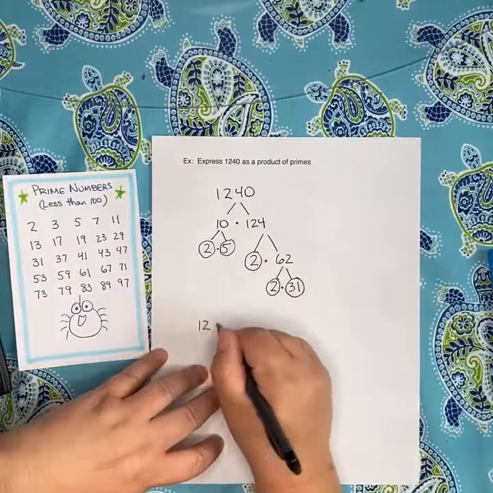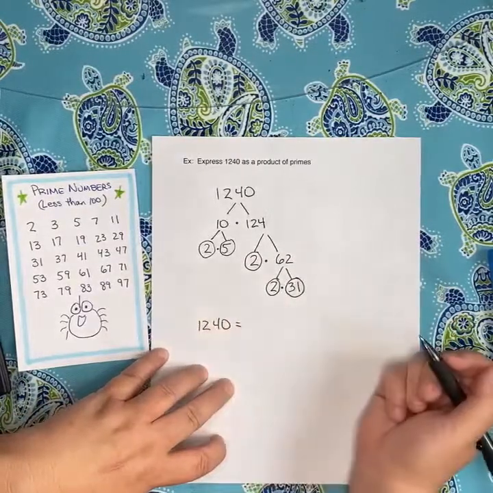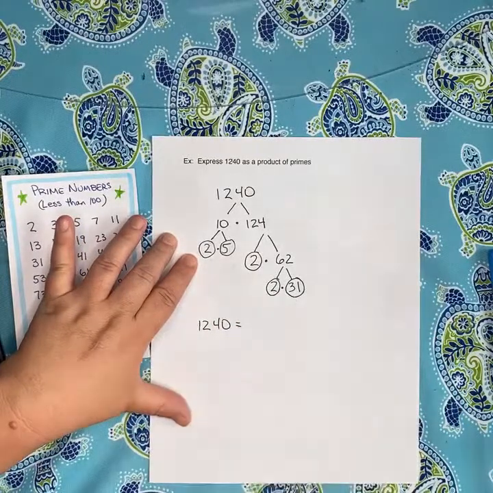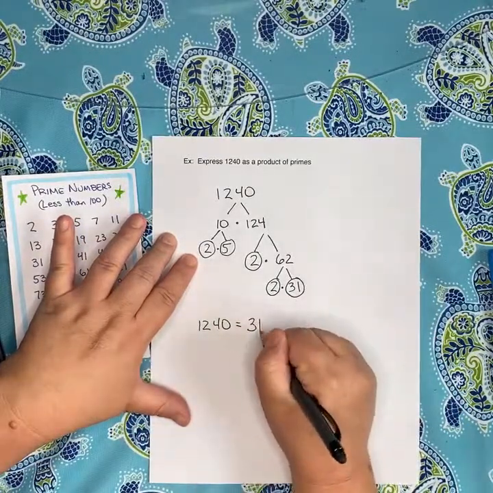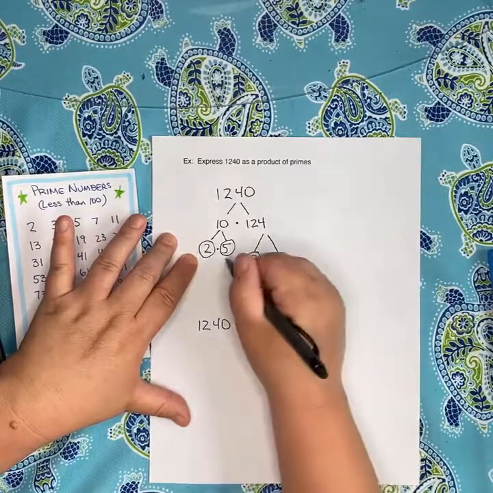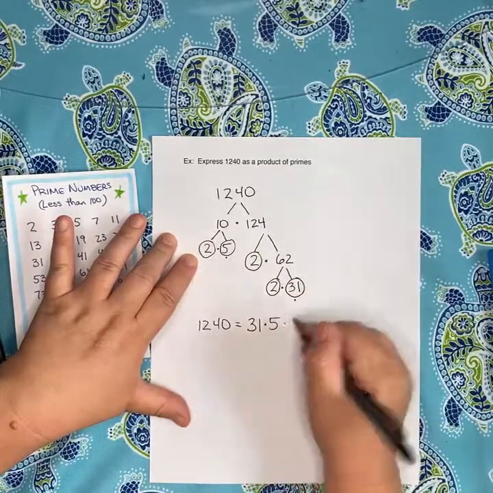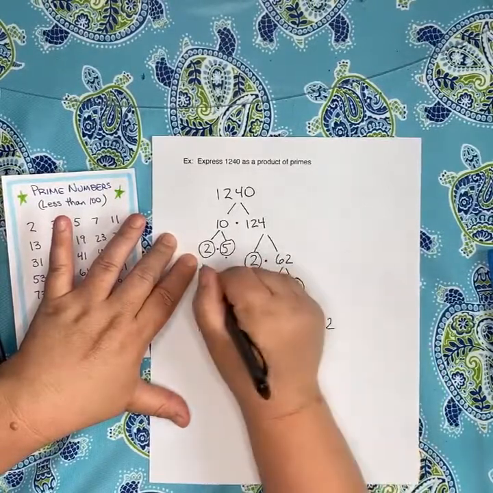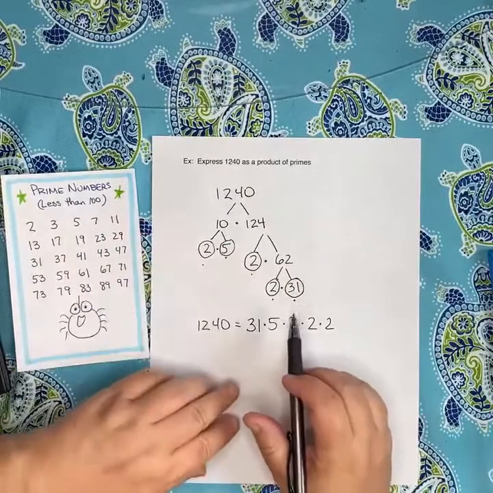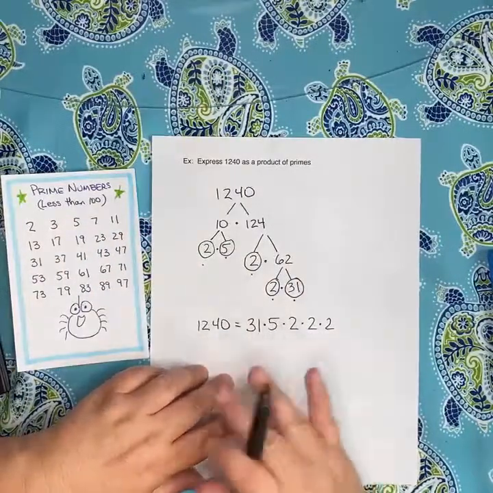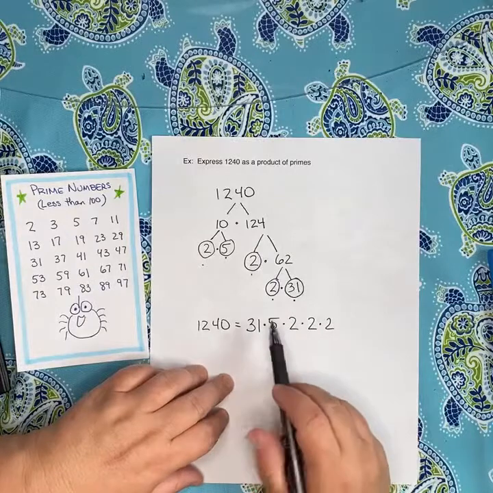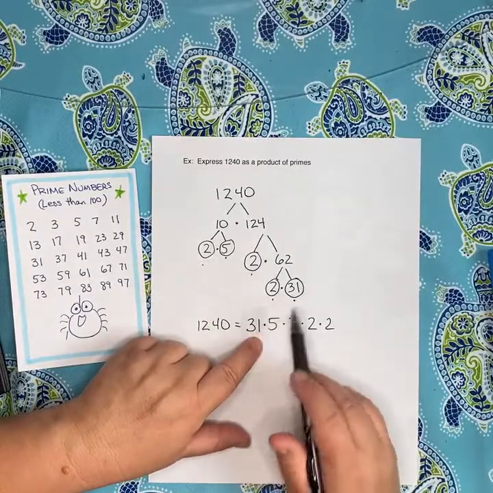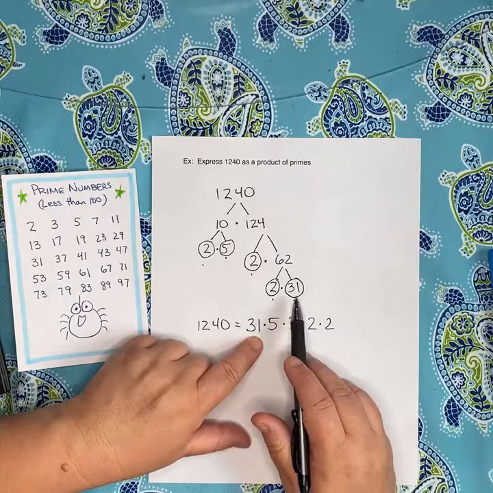So 1240 is written as, now I could write it in the order I found them, but what you're going to see me do is I'm going to try to write them in descending order. And this was something I taught myself to do in school because, again, I have trouble with the order of things and forgetting things. So what I'm going to do is I'm looking through these, and 31 was the biggest one. So I wrote it down, and then I made a little dot there to tell me that one's done.